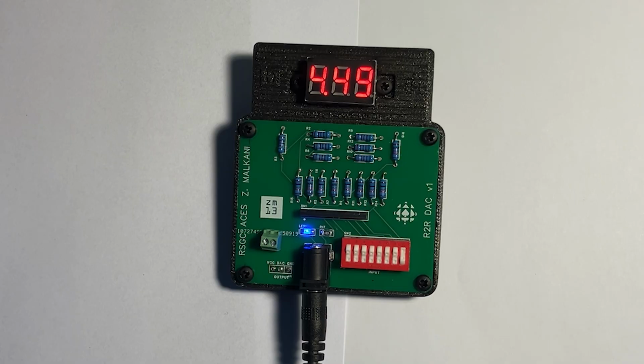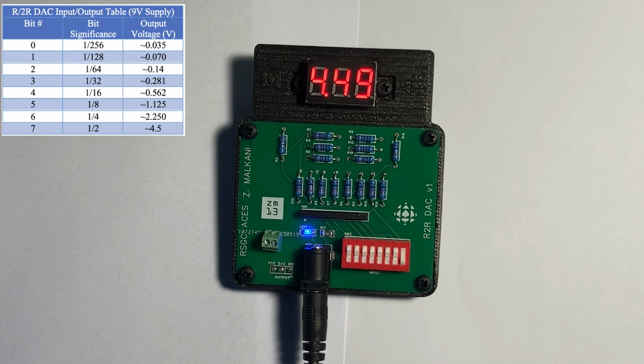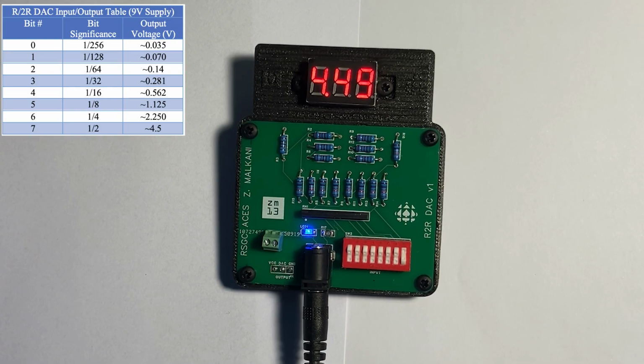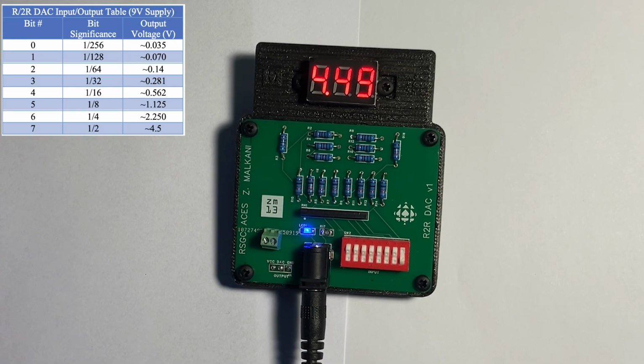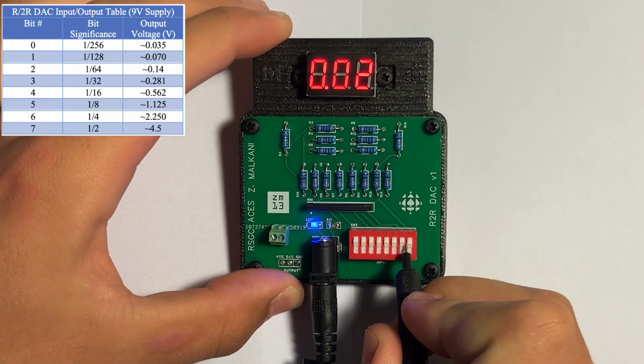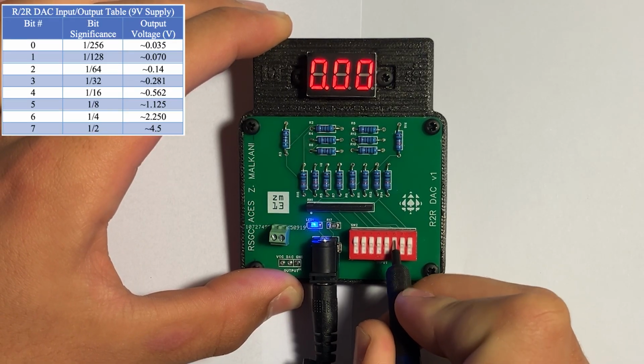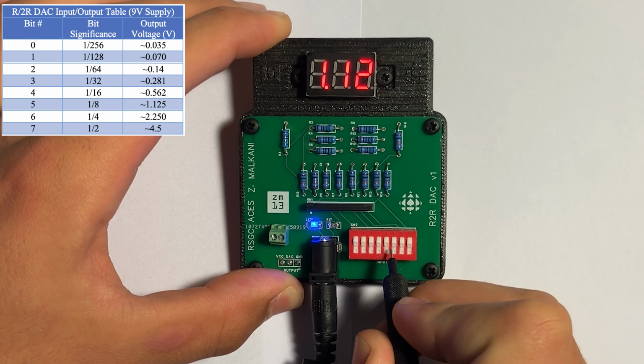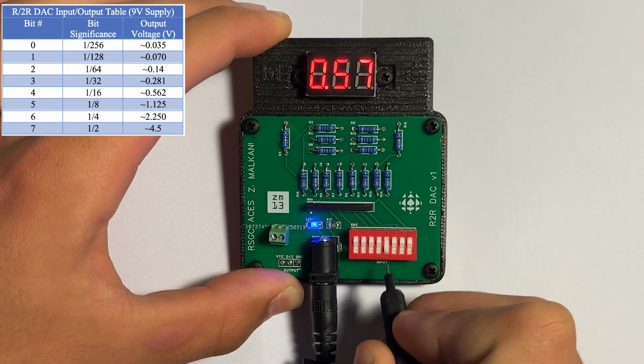This demonstration will now show the voltage output of each individual bit under a 9-volt power supply, rounded to 2 decimal points. The most significant bit, bit 7, shows half the input at 4.5 volts. Bit 6 a quarter at roughly 2.25, bit 5 at 1.1, and so on.